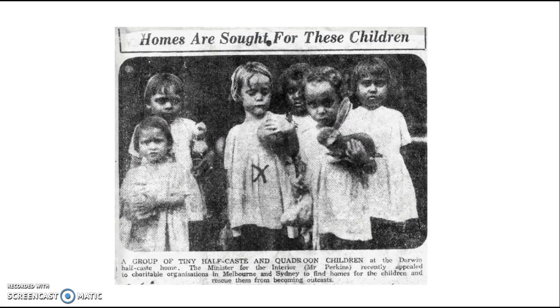Now, when you're looking at a visual source such as this photograph, you need to look at both the photo and at the little bit of information underneath it in the caption. So, on here we have a group of tiny half-caste and quadroon.